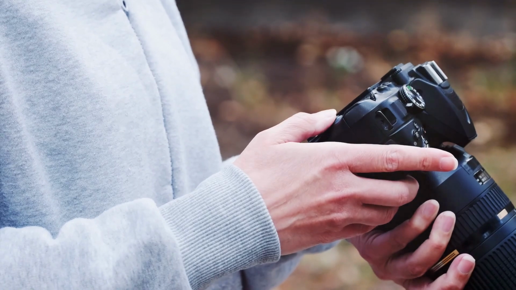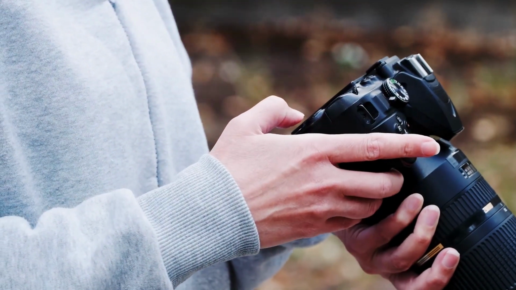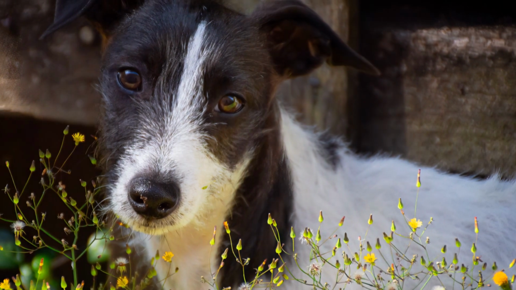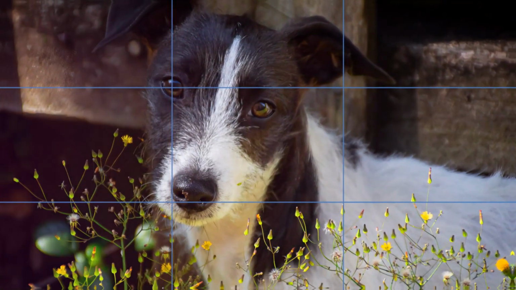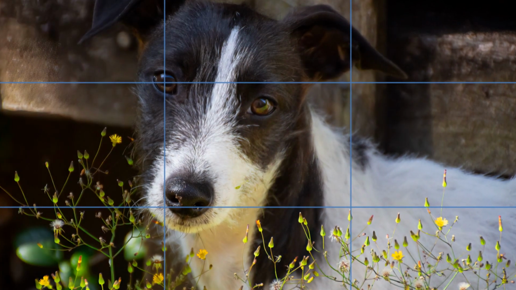Today we're diving into one of the most useful composition guidelines for photographers, the rule of thirds, and when to break it. As Sean Ingersoll says, it's not really a rule but more of a guideline or best practice. The rule of thirds is simple, yet incredibly powerful in creating compelling images.